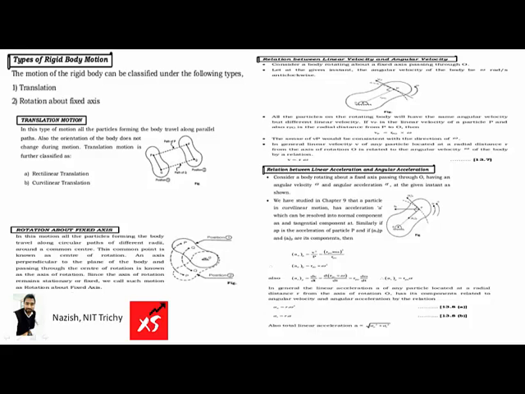Translatory motion can be classified into two types. The first one is rectilinear, which is the motion of a body in a straight line, and the second one is curvilinear, which is the motion of a body in a curved path. When a body is under translation motion and the acceleration is constant, we can apply Newton's second law, that is F = ma, force is equal to the product of mass and acceleration, to find the resultant force, or sometimes the acceleration or mass.